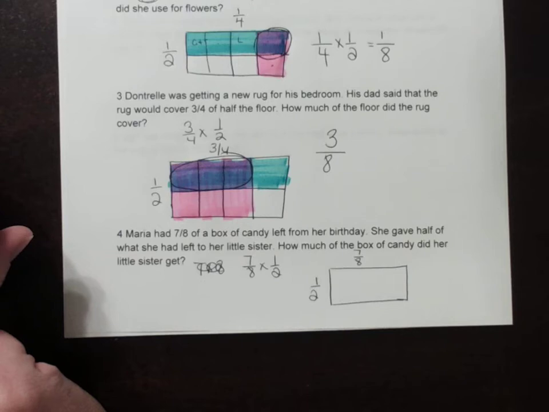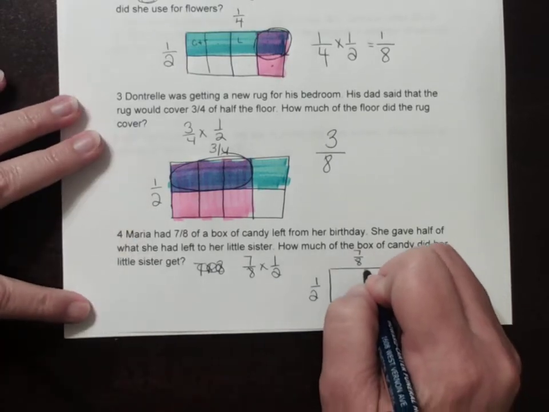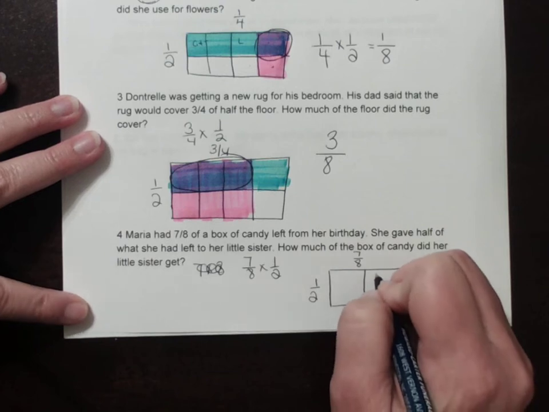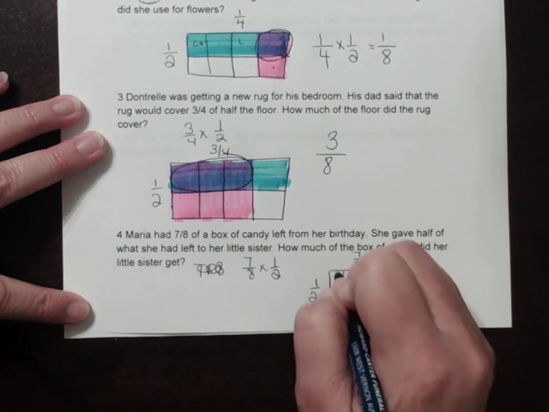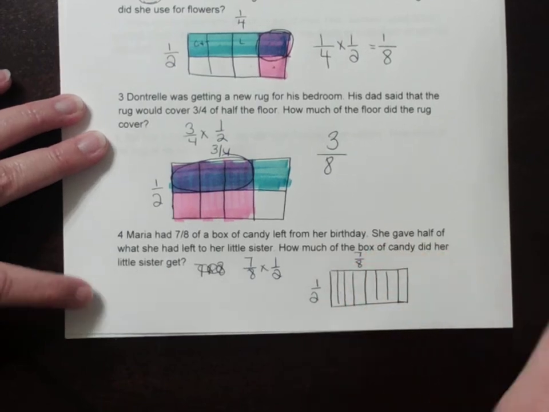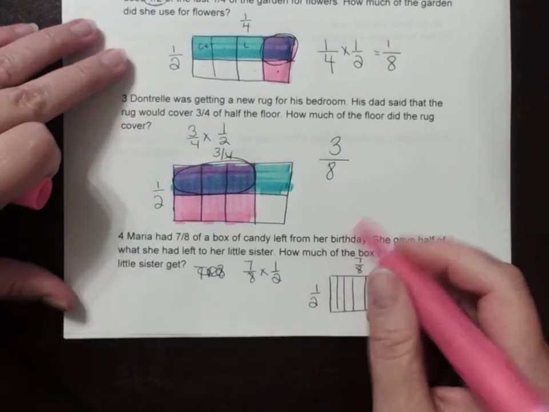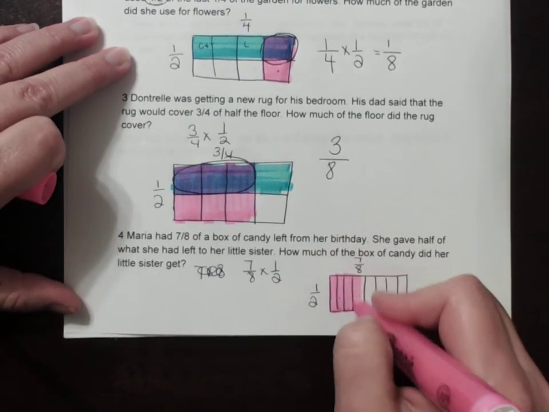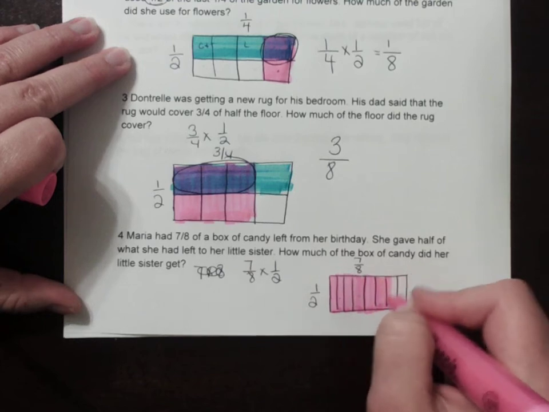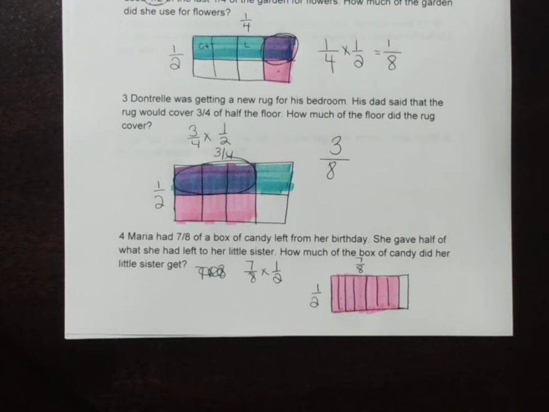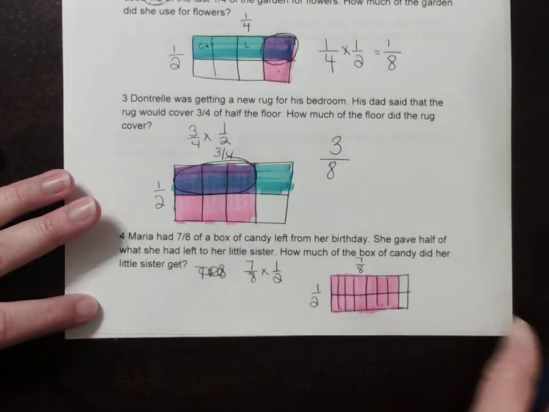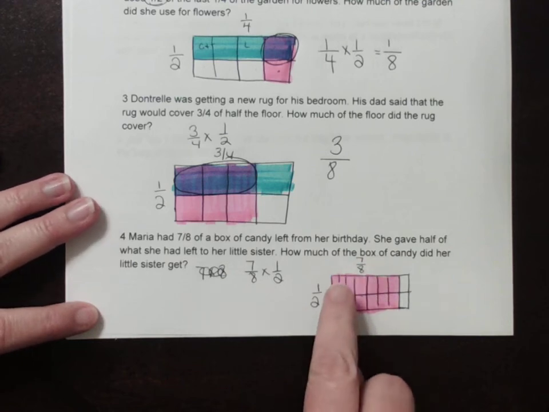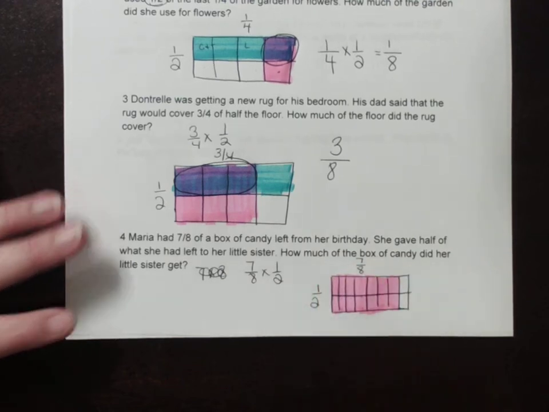If we look at this now, we have 7/8, so we have to split this into 8 pieces. So we draw 7 lines, and we're going to shade in 7 of them, because that's what we started with, 7/8 of a box of candy. Now we're going to give half of this to the little sister, so we split this in half going the other direction. Remember, we pretend that the lines running up and down aren't there, and we shade all the way from the left all the way to the right.